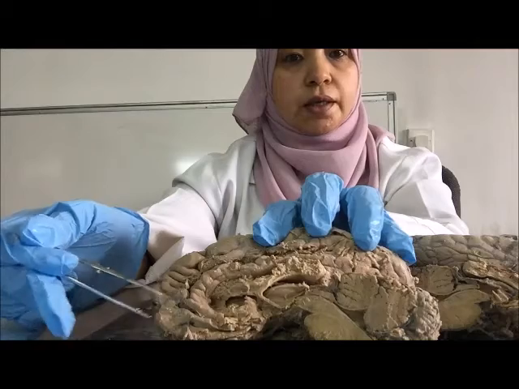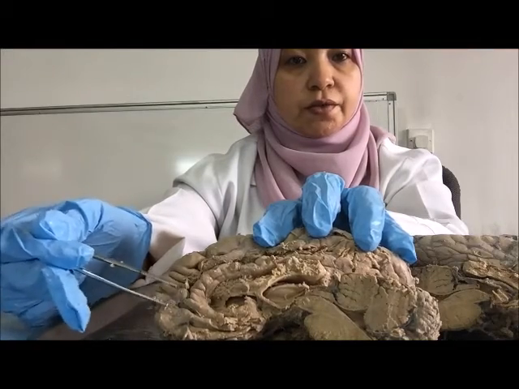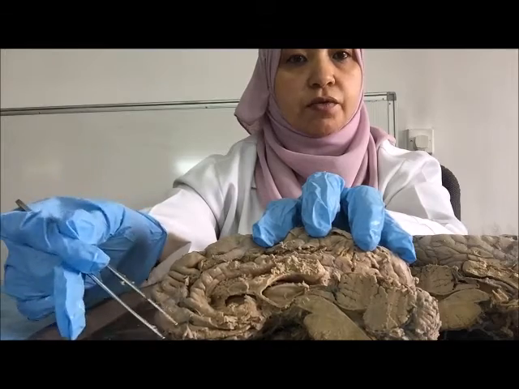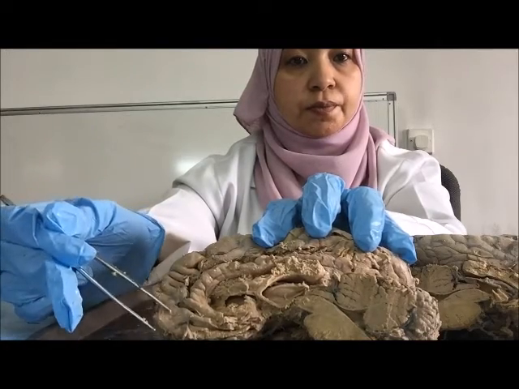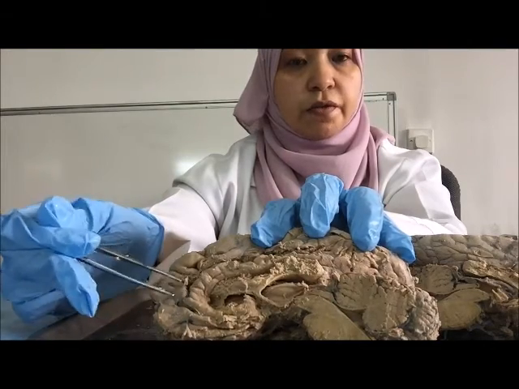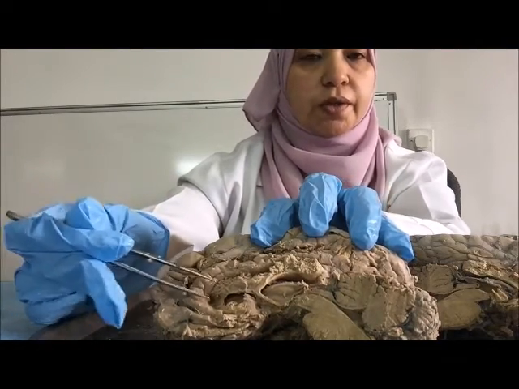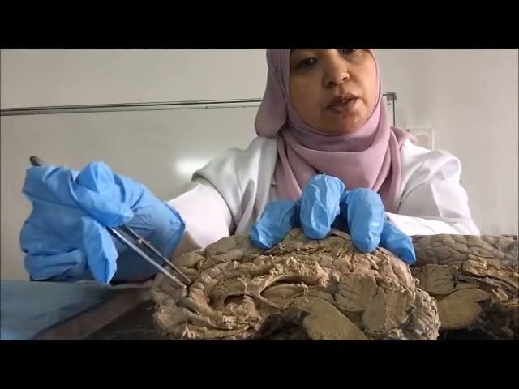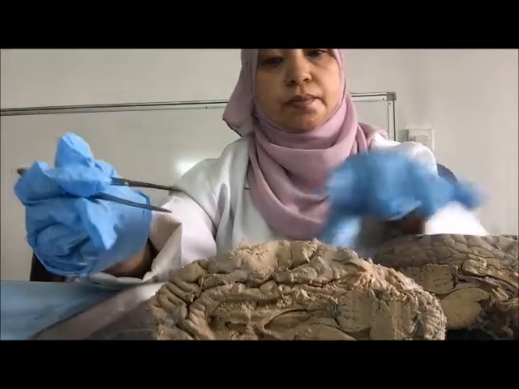Here on the anterior end of the medial surface of the brain, this gyrus is called medial frontal gyrus. The gyrus which is situated above the cingulate sulcus is called medial frontal gyrus.